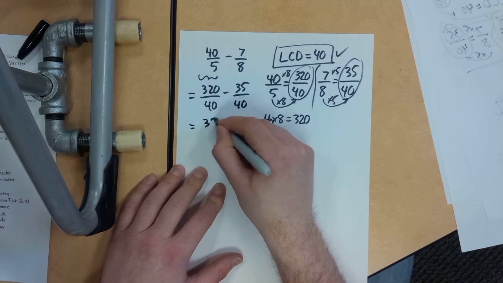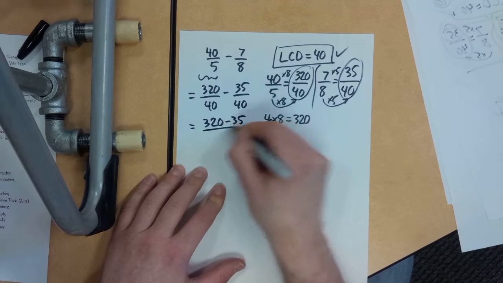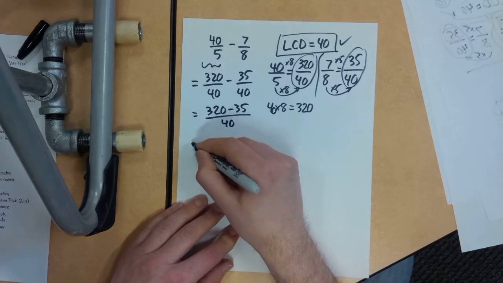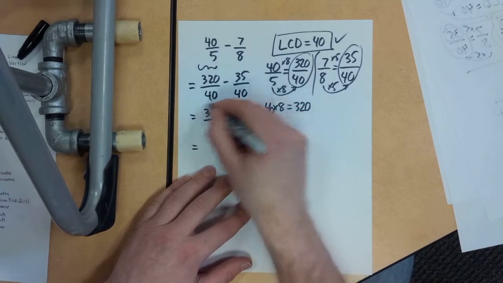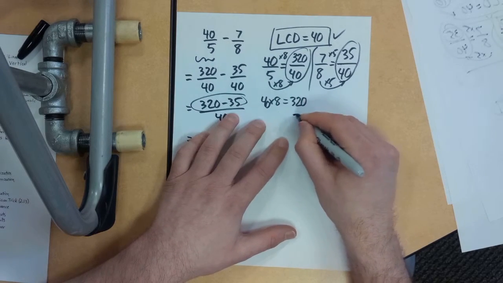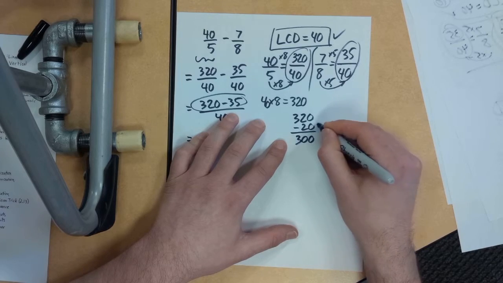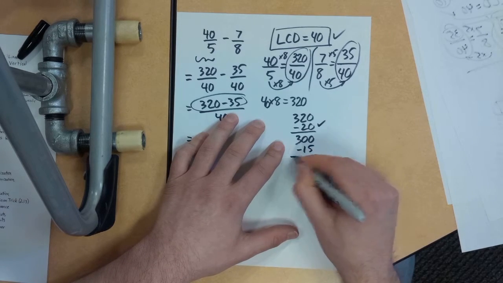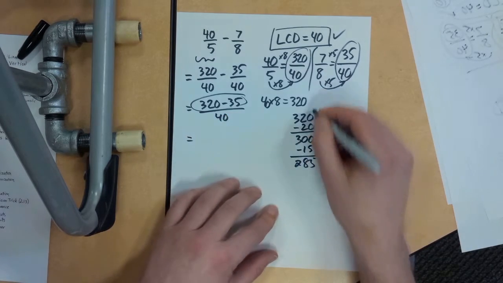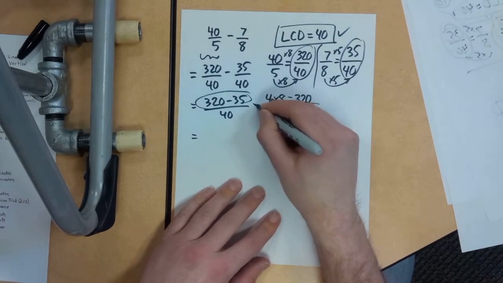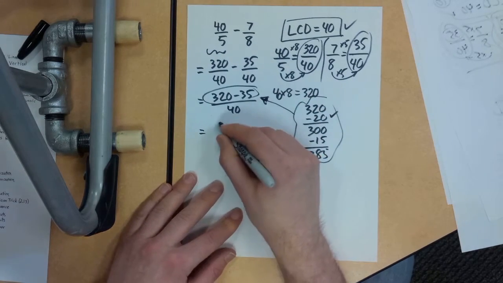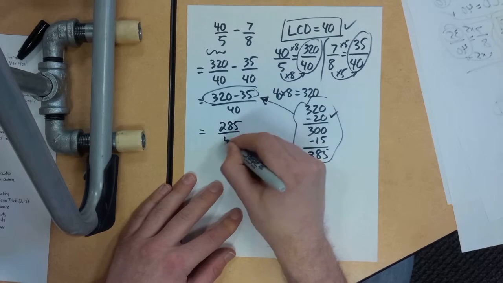I can collect them together. 320 minus 35 divided by 40. And now I'm going to just do a little mental calculation. 320 minus 35. Okay, 320 minus 20 gives me 300. And that's one chunk. And I got to spend 15 more, so that's going to be 285. Okay, that's just a little thought cloud here for this part here. So that's going to tell me I have 285 divided by 40.